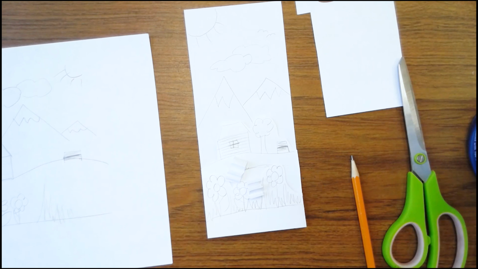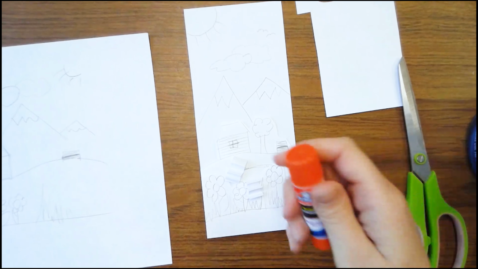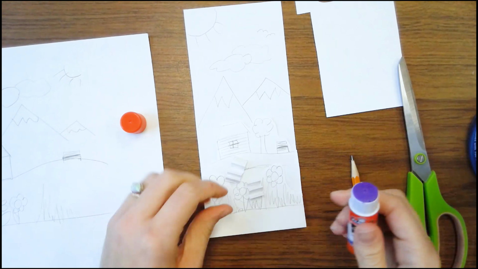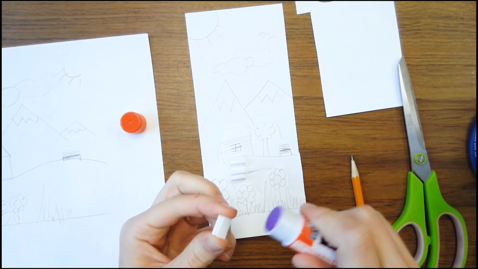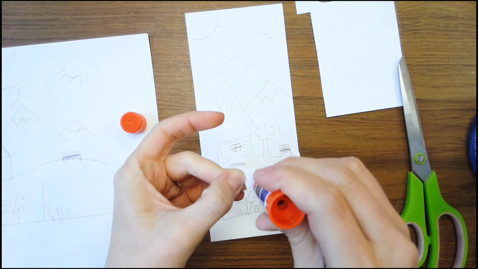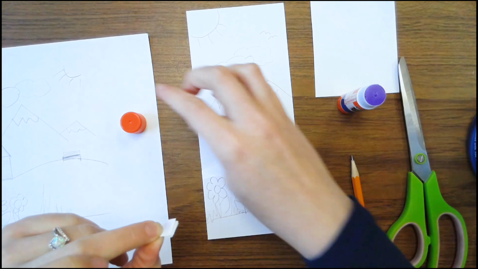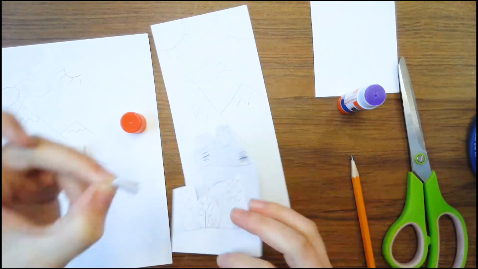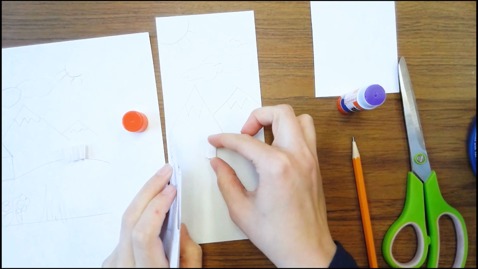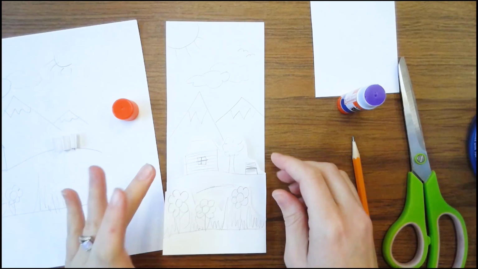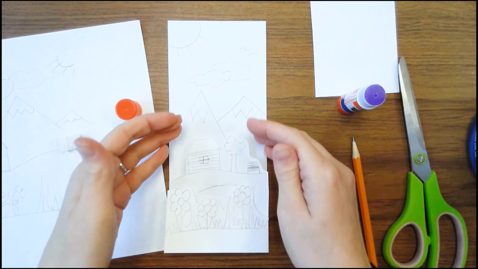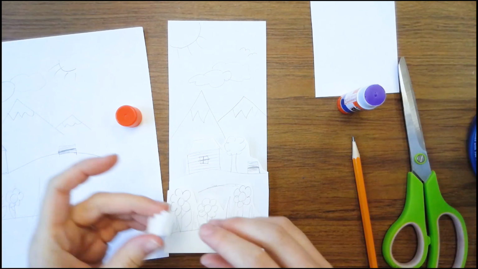If you want to do this part, you're going to need some glue. Let me grab my handy dandy glue stick. Put a little bit of glue on the very end of one side, and a little bit on the other. I'm just going to stick this little piece underneath my middle ground, so that way it kind of pushes it up. And that way you have like this cool shadow, and it makes it actually feel like it's further away.